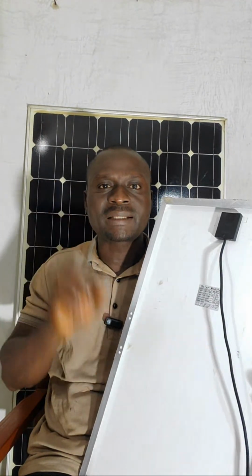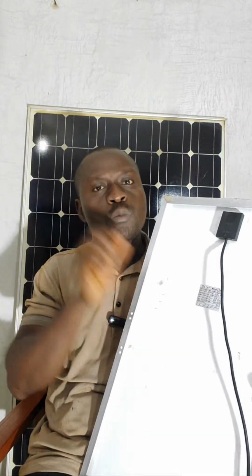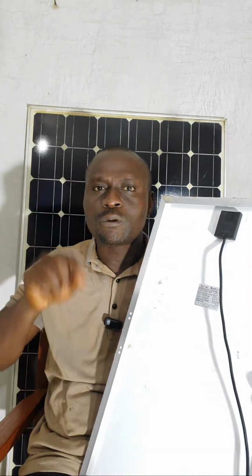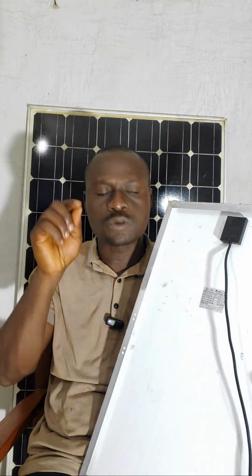This is the voltage the solar panel will produce when it is connected to a load. You make use of this information if you want to size a PWM charge controller. If you want to size a PWM charge controller, you make use of the total power of your PV array, or the total power of your solar panels.